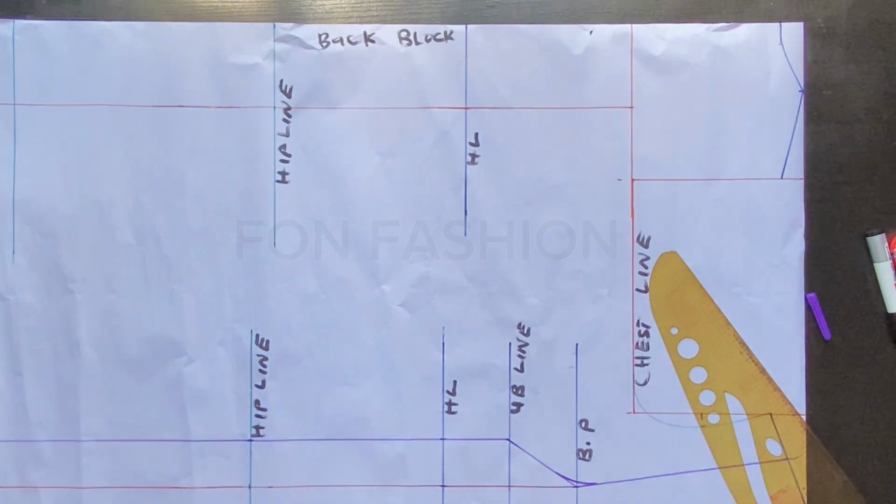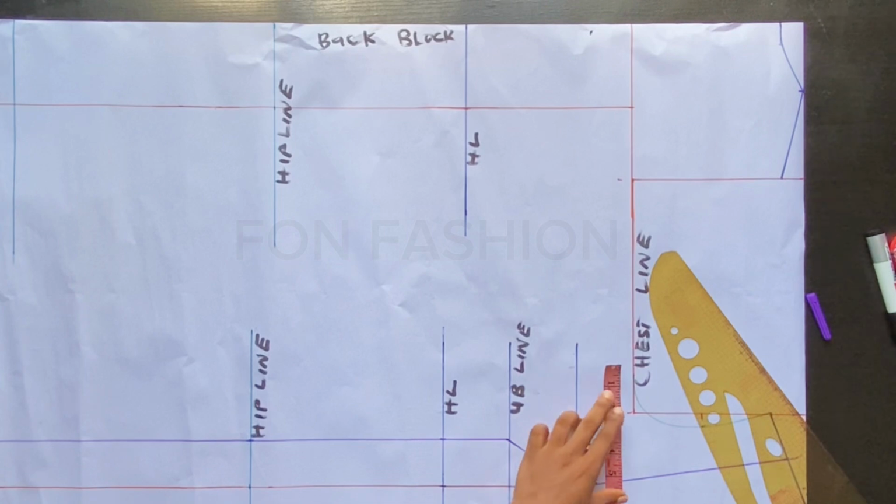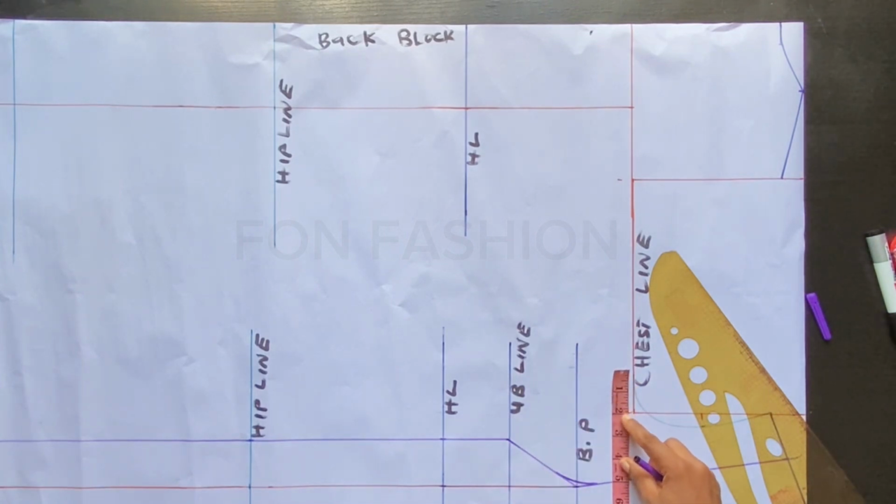Okay, so I'm going to be marking my horizontal measurement. I have bust measurement of 36 divided by 4. I have 9, so I'll mark down 9 inches.